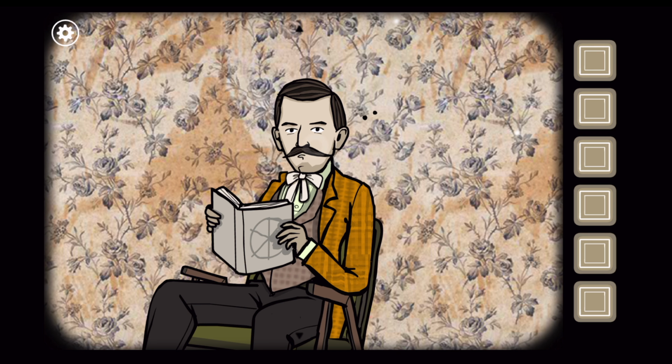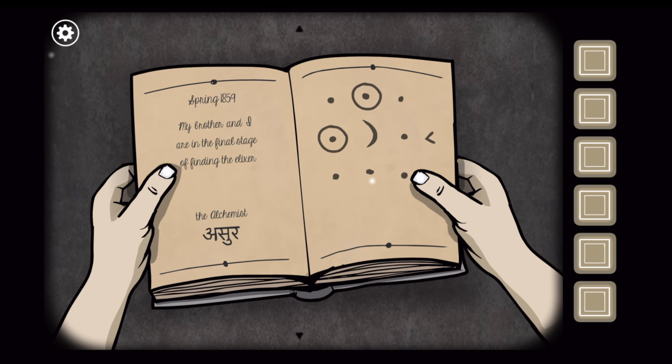Okay, so he's looking all stuffy, and it's hard to tell what that is, but he's thinking about this entrance. So I assume he's looking at an old journal from his uncle's. And it says, Spring 1859, my brother and I are in the final stage of finding the elixir. And then we have this pattern that we're going to use as part of a puzzle for this level.